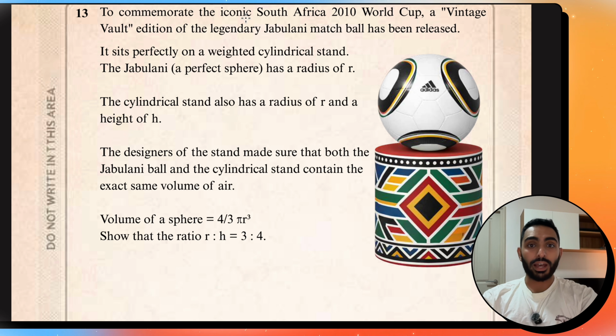Question 13. To commemorate the iconic South Africa 2010 World Cup, a vintage vault edition of the legendary Jabulani match ball has been released. It sits perfectly on a weighted cylindrical stand, and you can see the stand here. The Jabulani, a perfect sphere, has a radius of R.